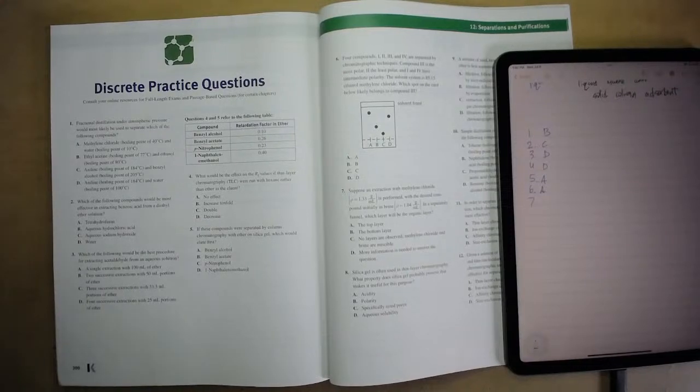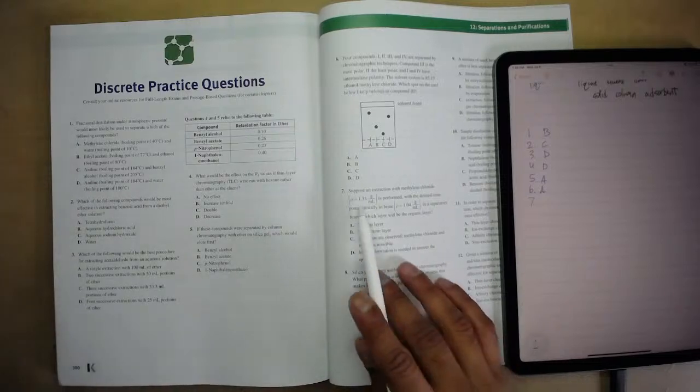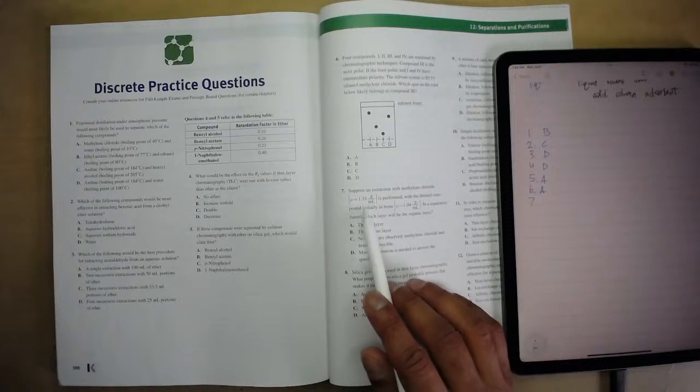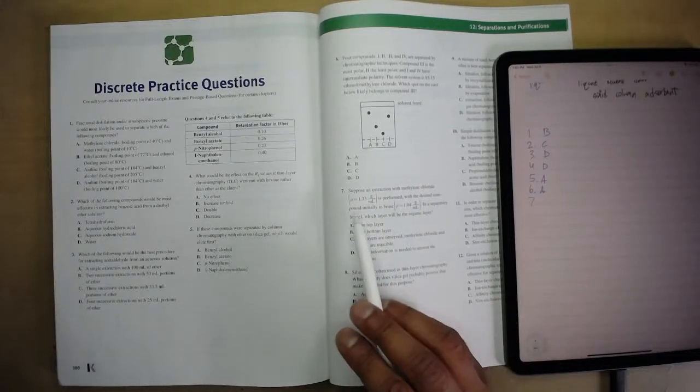7. Suppose an extraction with methylene chloride is performed with the desired compound initially in brine in a separatory funnel. Which layer will be the organic layer? Well, methylene chloride is performed with a desired compound initially in brine.